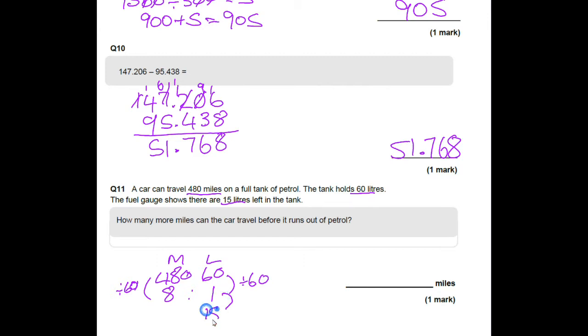We've got 15 litres. So multiply both sides by 15. So 8 times 15 will tell us the range. Use whichever method you prefer. So 15 times 8 is 120 miles. So 120 miles is the range with 15 litres, and that goes on the answer line for 1 mark.